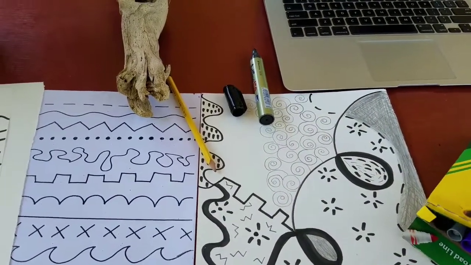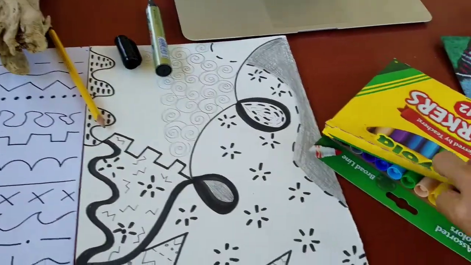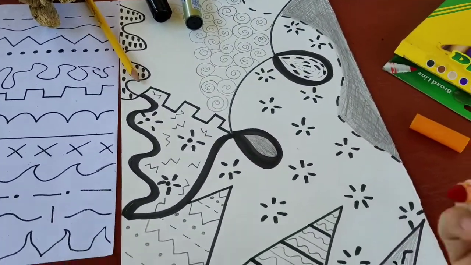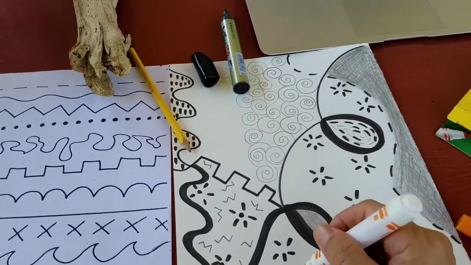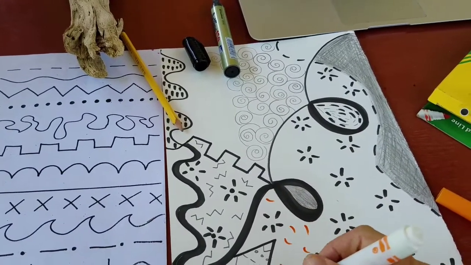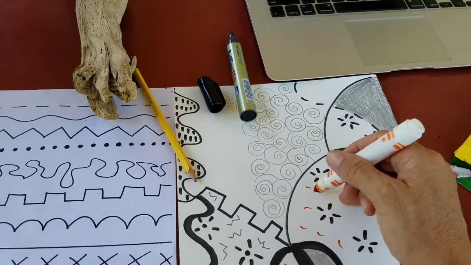Let's see. I'm going to use this orange one here. So now I can take the marker and I can just add some extra color wherever I want to fill my space and create my piece of art.